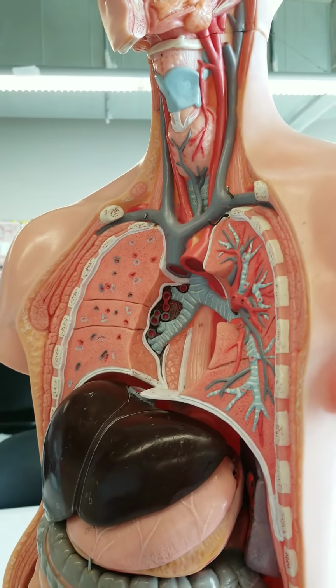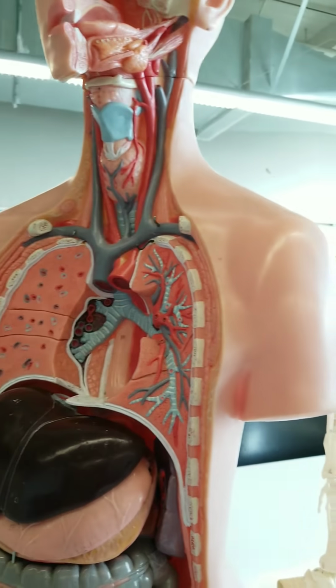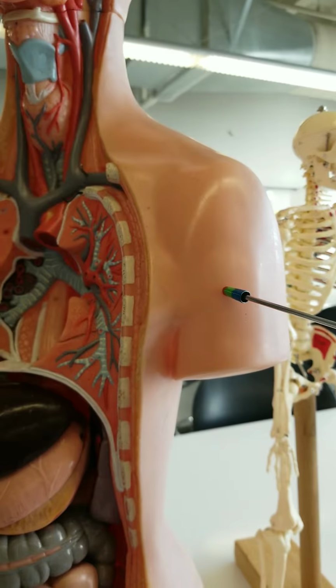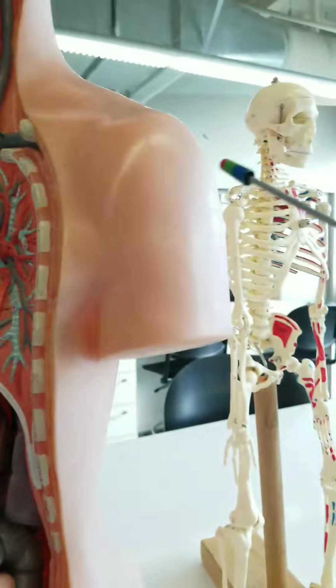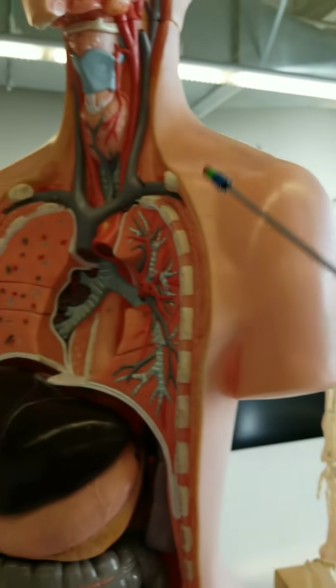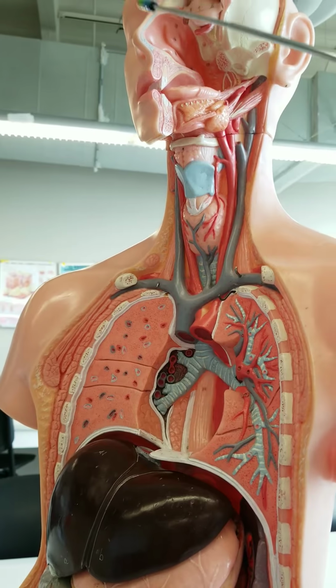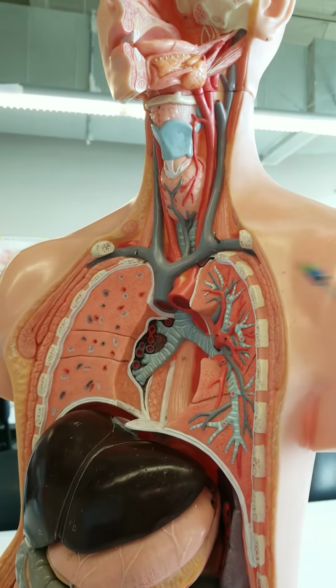Mucous membranes are similar to cutaneous membranes in that cutaneous membranes are stratified squamous. Mucous membranes are also stratified squamous, but they're non-keratinized. Keratinized is great for waterproofing. We don't want our insides to be waterproofed. We want to be able to absorb water, and so mucous membranes are non-keratinized stratified squamous.